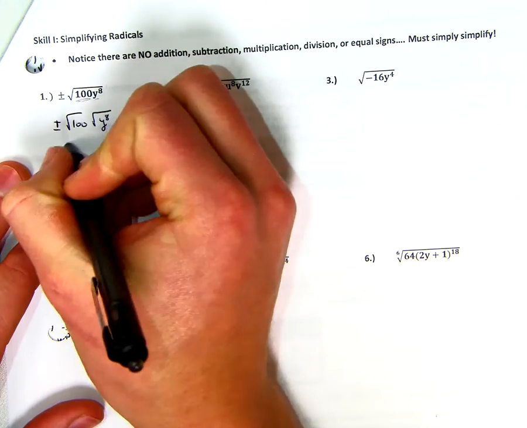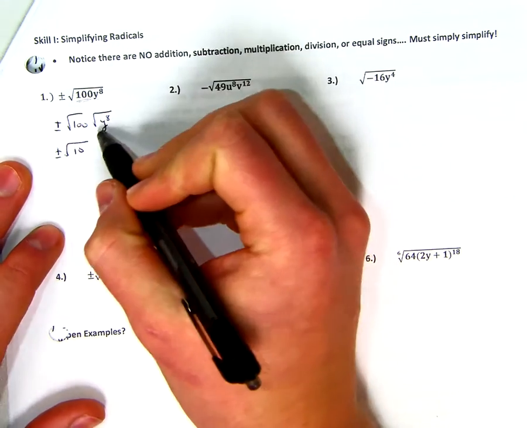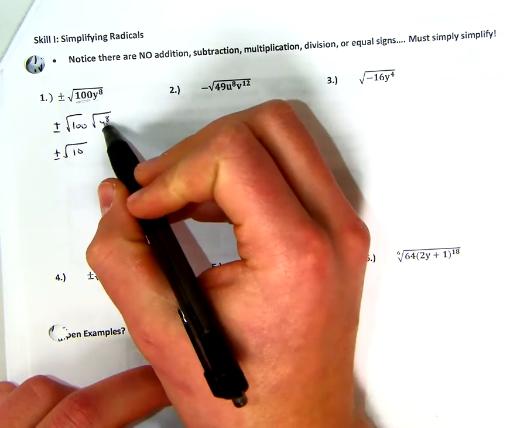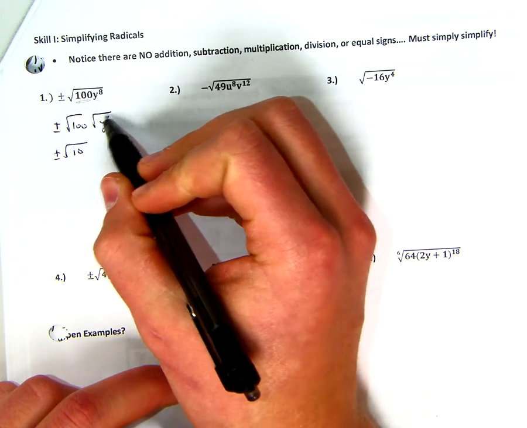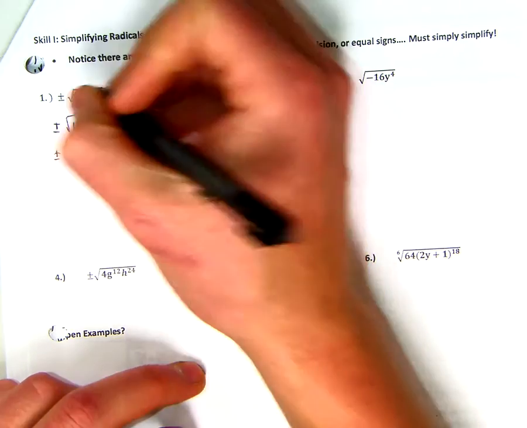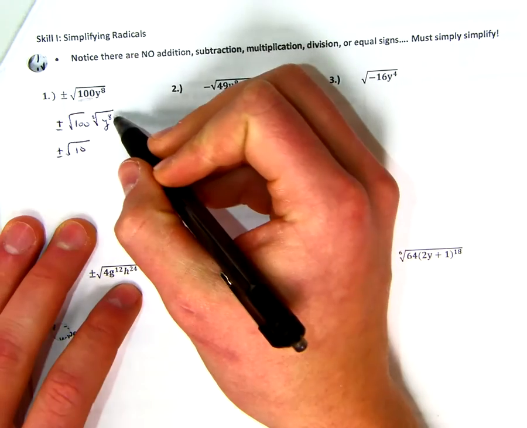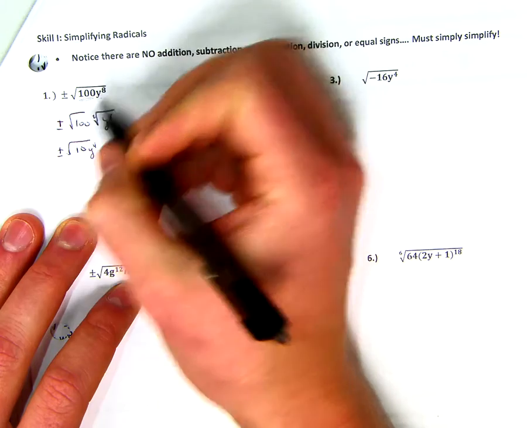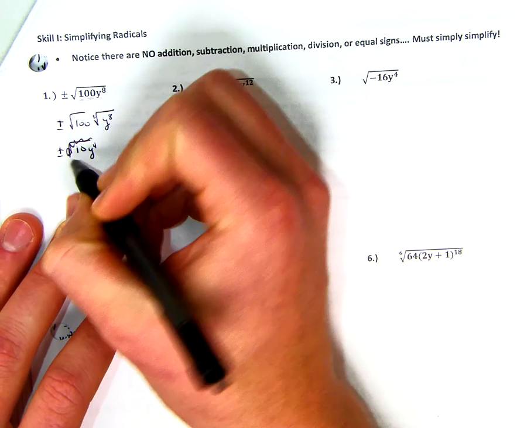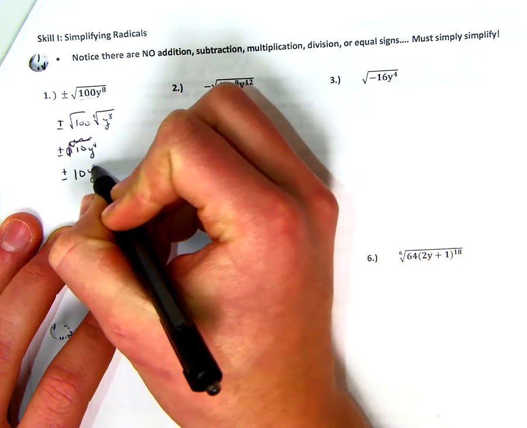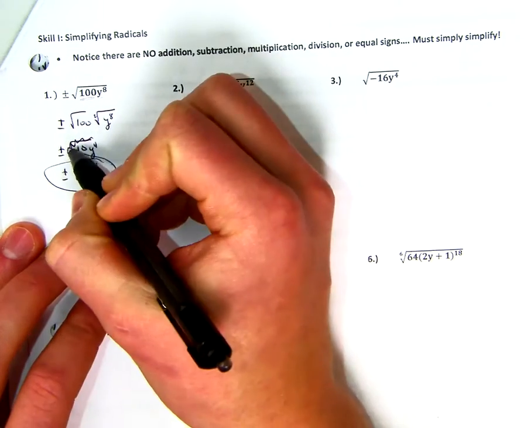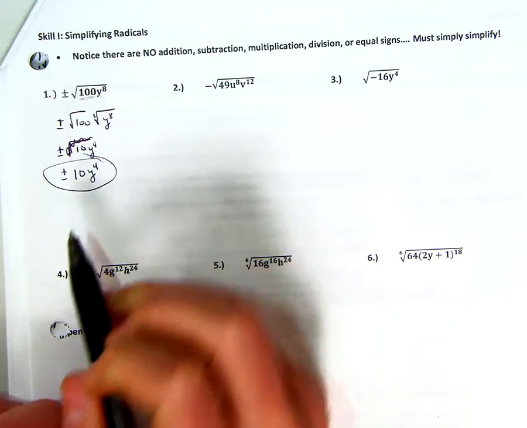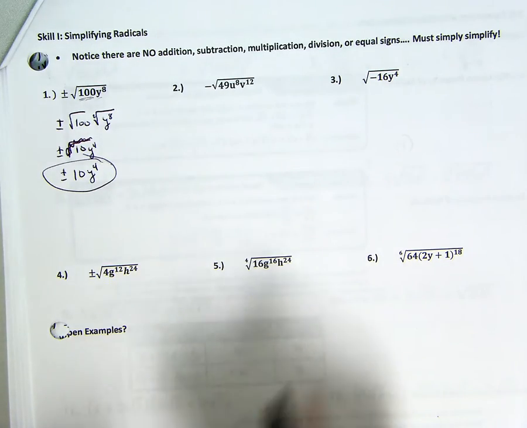But then you have plus or minus the square root. Square root of 100 is 10. Taking the square root of this, we know that the square root is 2, right? The number in here, the little index, is 2. So you just take 8 divided by the index, 8 divided by 2, and you're left with y to the 4th. That shouldn't be a square root anymore, so your answer should actually be that. Once you take the square root, the symbol is gone. So it's plus or minus 10 y to the 4th.